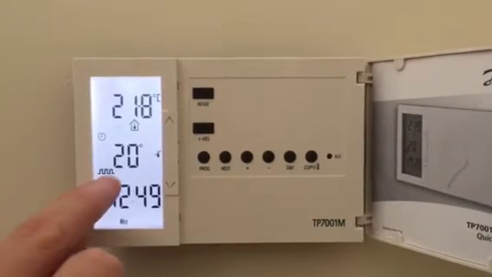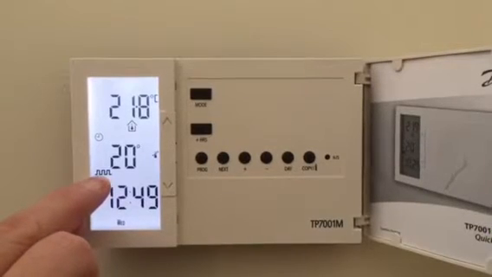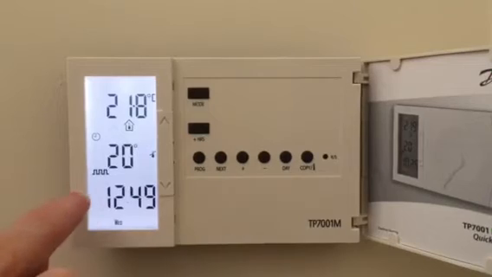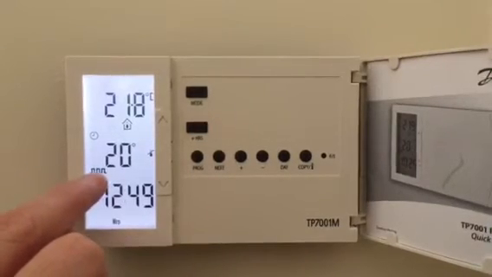This symbol here represents that we're in an automatic mode. We're going to turn on and turn off the temperature according to our pattern. So we know that we're in automatic mode.